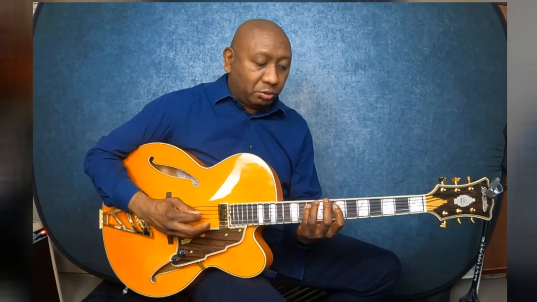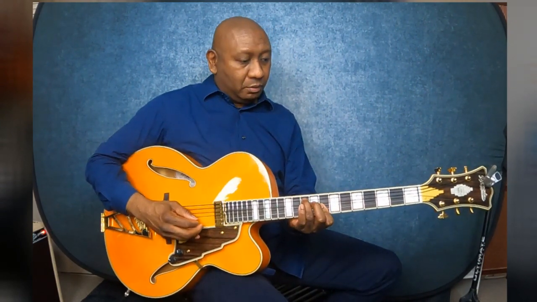If you're going to use this particular scale, okay. So that's cool. That's the least important one, I think, of the melodic minor scales for jazz. The next one's really important.